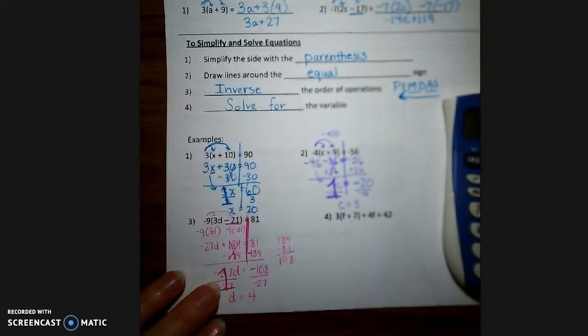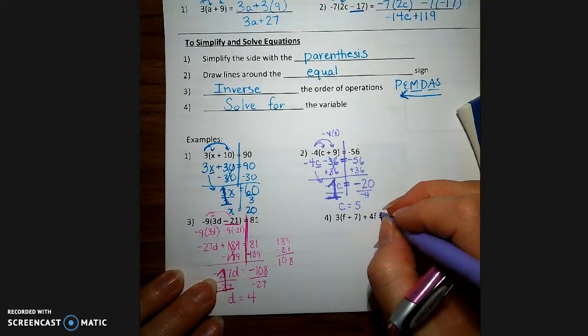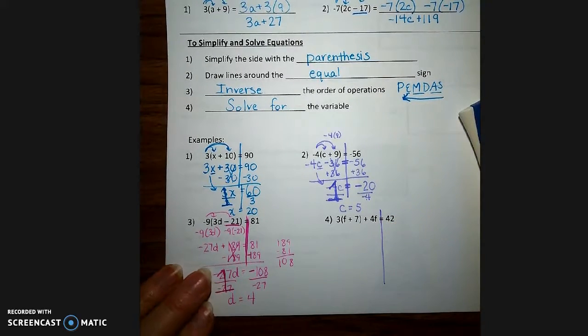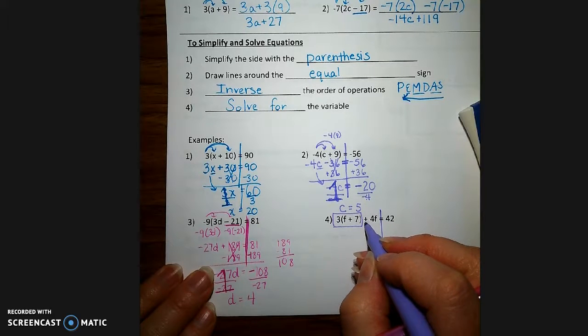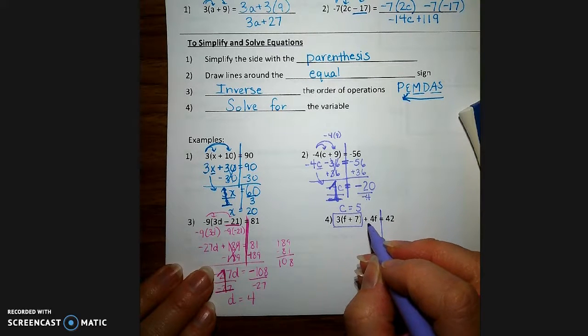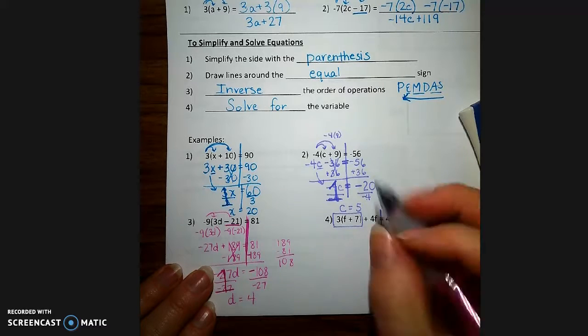Our last one here, I might use a couple different colors. We have that equal sign, and we have our distributive property. We also have something, see that plus sign next to the parenthesis? So it's not getting multiplied. This is going to get added on at the end. We want to make sure we don't lose it when we do our distributive property.